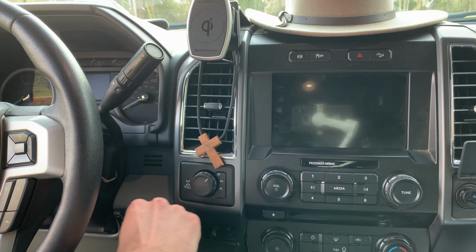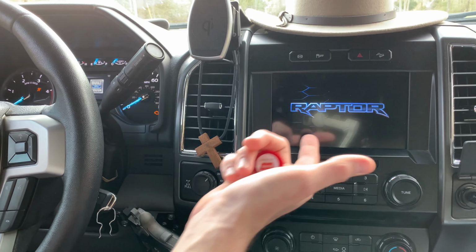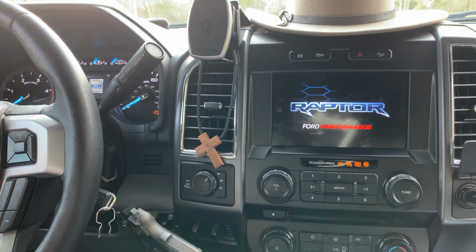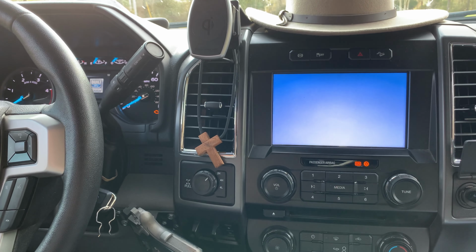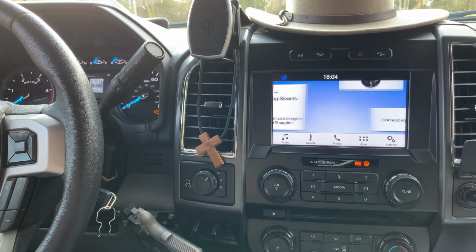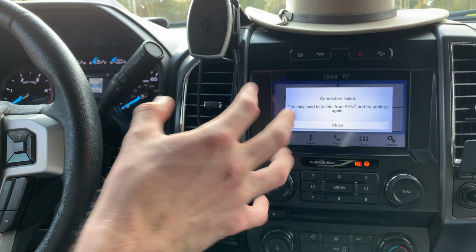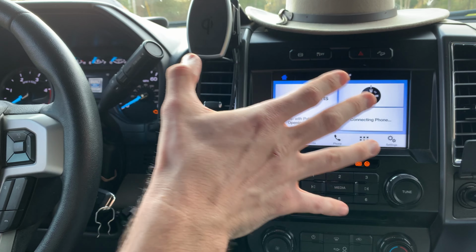So when I turn the truck on, the Raptor usually always pops up. Boom, I'm driving an F250 Raptor. So what I was gonna do today was get my ForeScan dongle, plug it into the OBD2 port, and show y'all how to change it permanently. Well, I can't show you that because I can't find the dongle.